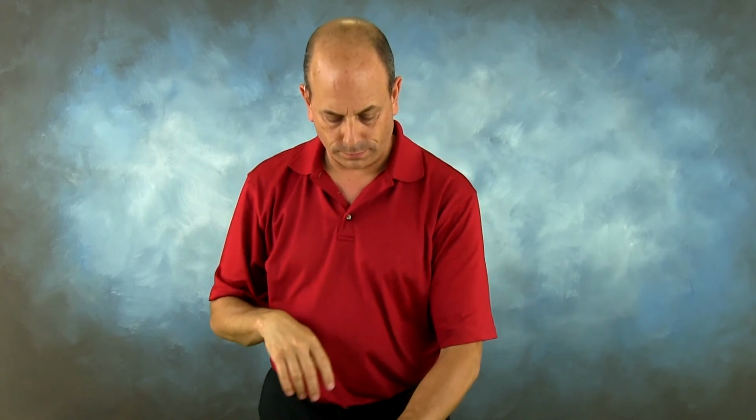What's really important, no matter if the patient is deaf, hard of hearing, or has any type of hearing loss, is to keep eye contact. If you look away, they are going to lose part of what you said.